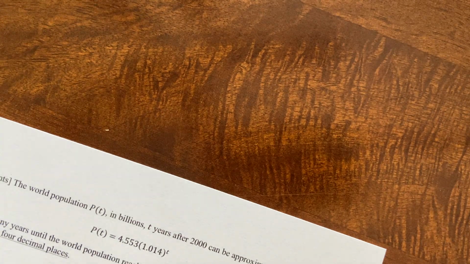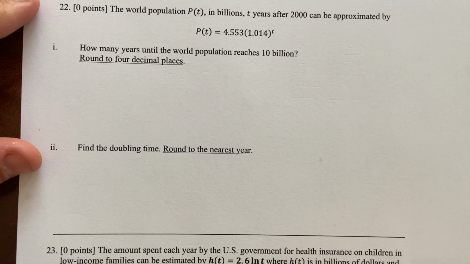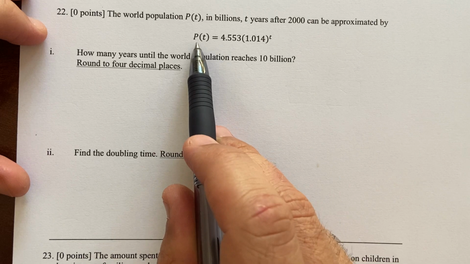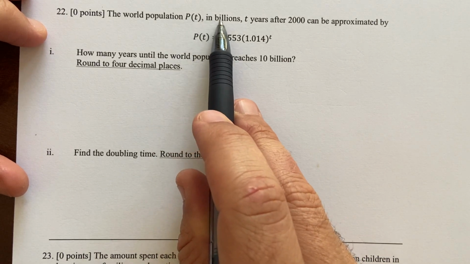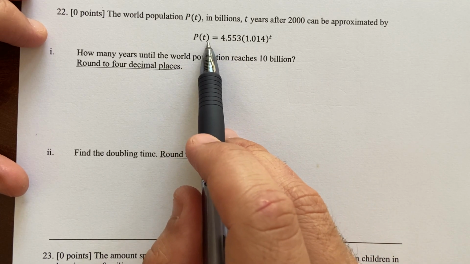All right, let's see what's next. All right, so these last two. It says the world population P of t in billions, t years after 2000, can be approximated by this function. How many years until the world population reaches 10 billion? Round to 4 decimal places. Okay, so P is measured in billions. So if I'm wondering about 10 billion, I'm just going to plug in 10 there.